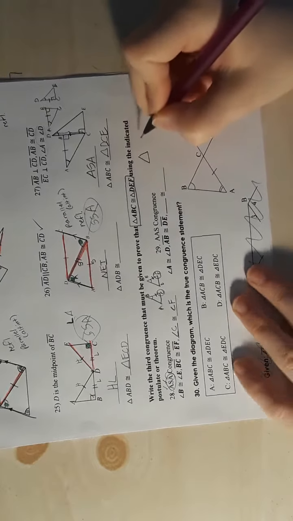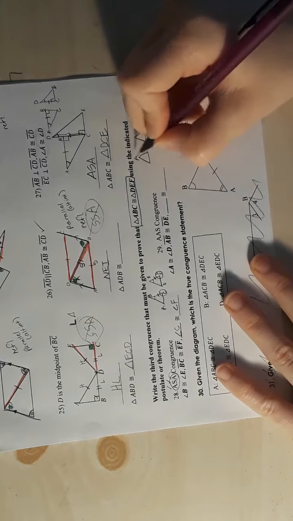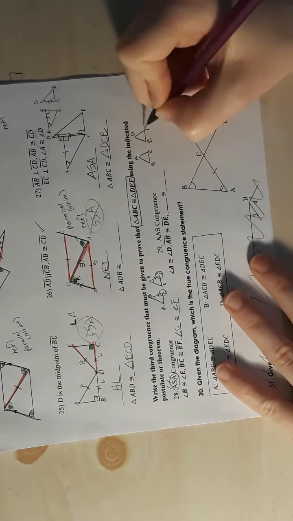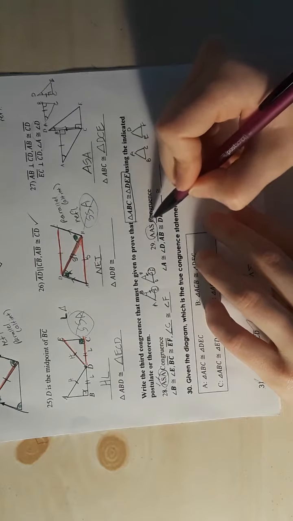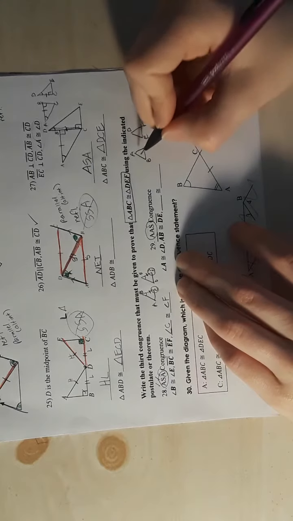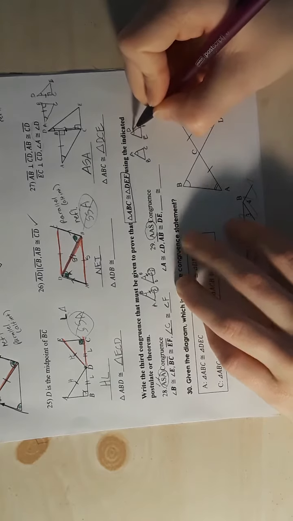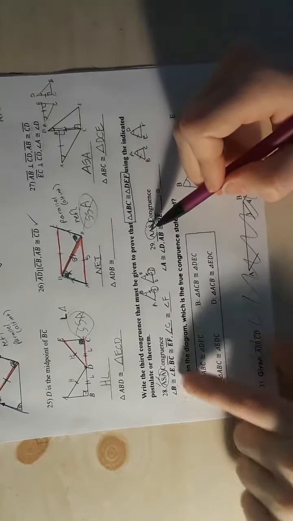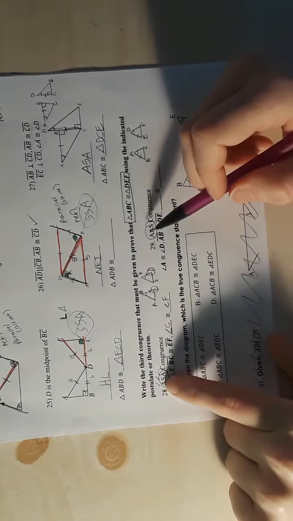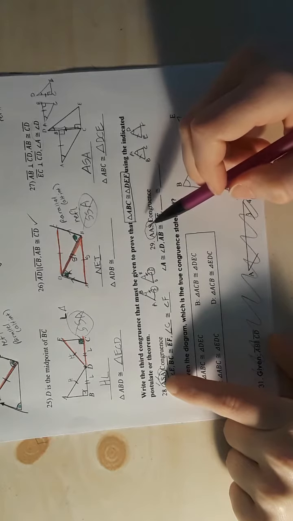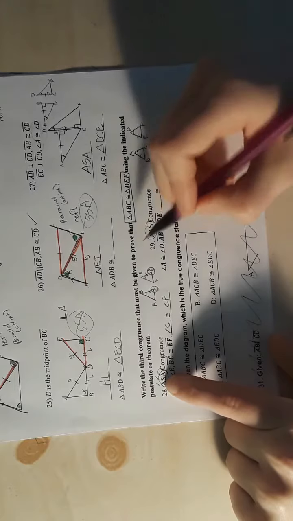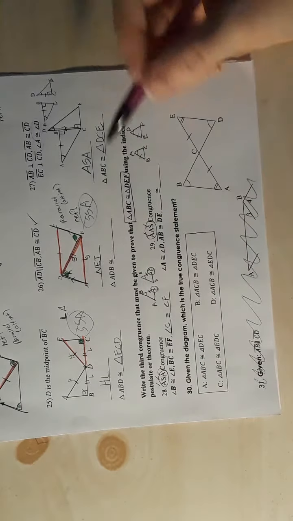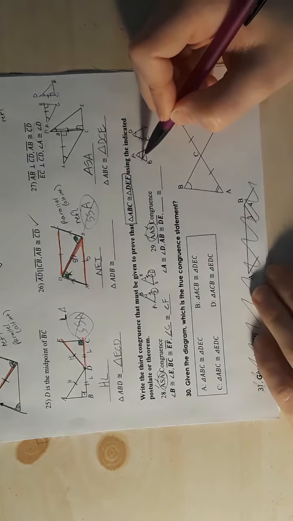I'm going to redraw my triangle so I can reset A, B, C, D, E, F. All right, this time I'm using the angle, angle, side method. So A is congruent to D, AB is congruent to DE. Now notice that these are different. This was angle, side, angle, and this is angle, angle, side. This means that the side should not be between the two angles. So I have the angle and the side. I need the other angle, but I need to make sure that the side is not in between.